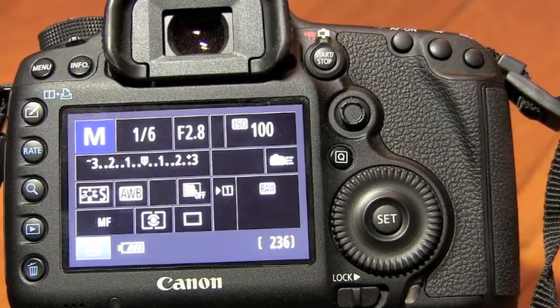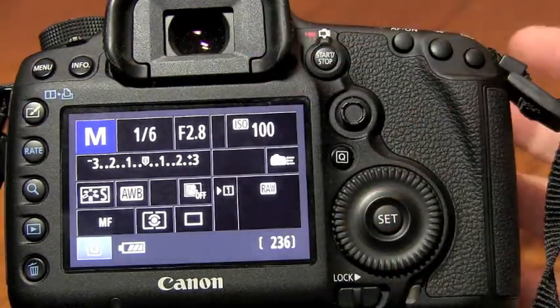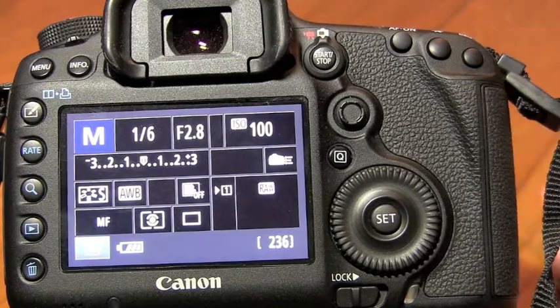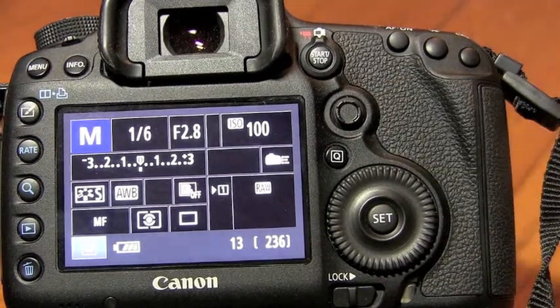But whenever you go out and shoot, always check your ISO and decide your aperture, and then just let your shutter speed, let the camera tell you what it needs to be, and line up the exposure meter so it's proper, and you'll be good to go.